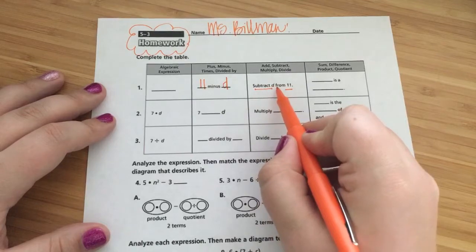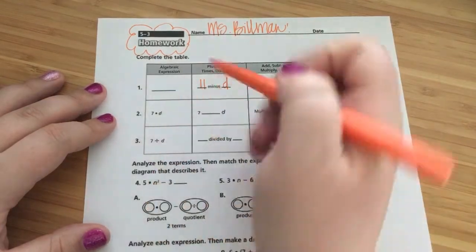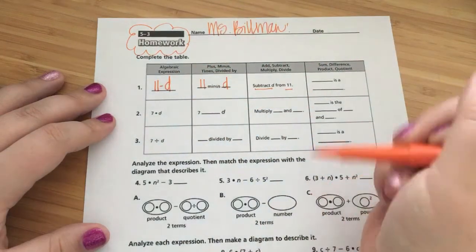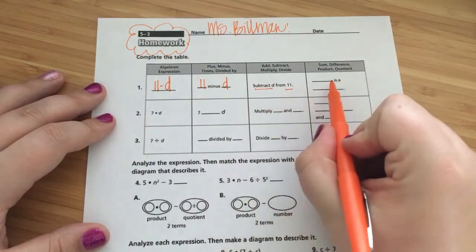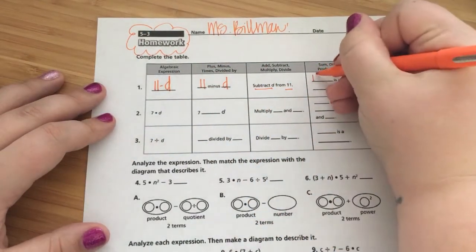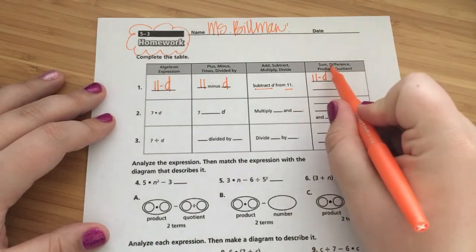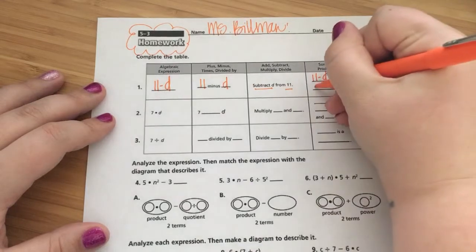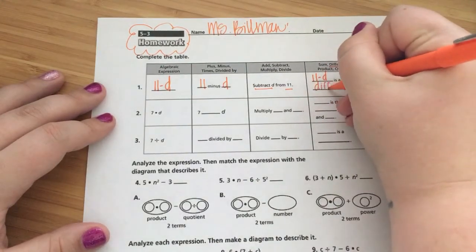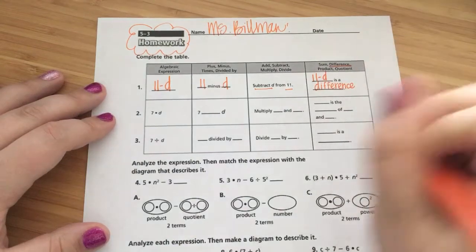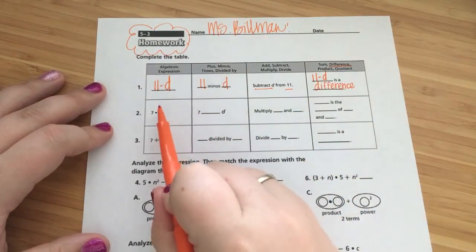This is basic math. We can do this, but we have to really analyze it as far as what am I taking away from it. If I write it as an algebraic expression, it's 11 minus D, and I would write 11 minus D is a difference. When I subtract, it means the difference. Like, what is the difference between 11 and D? D could be any number, and I would be able to tell you the difference.